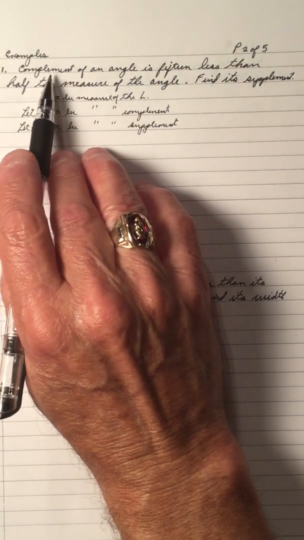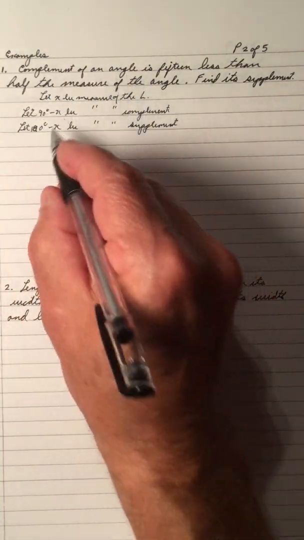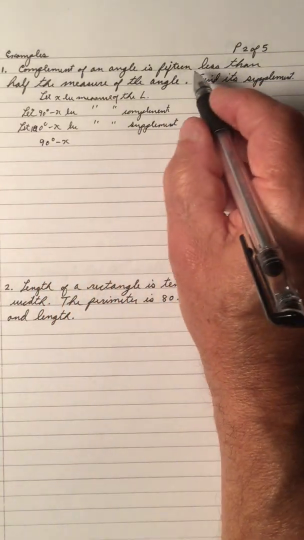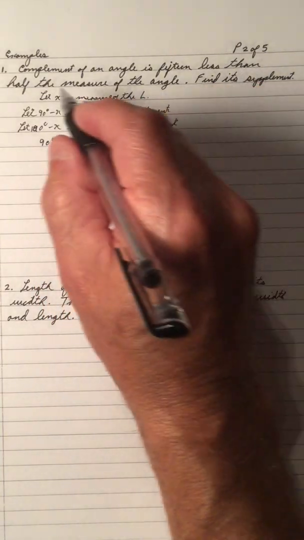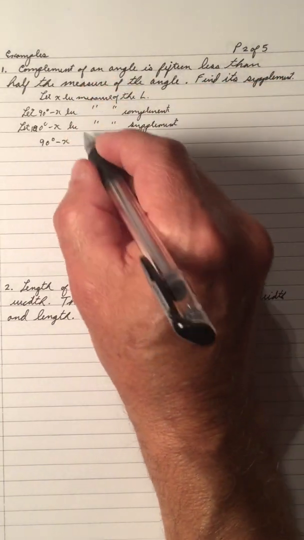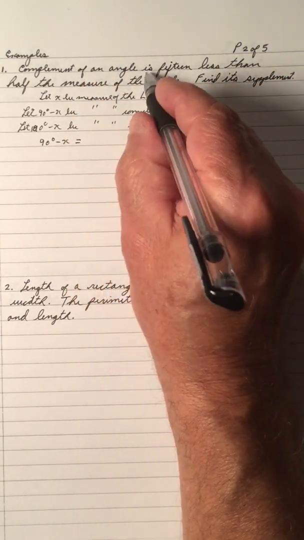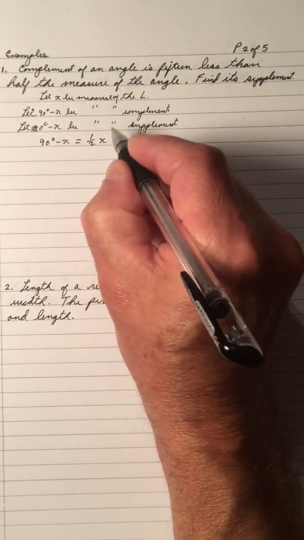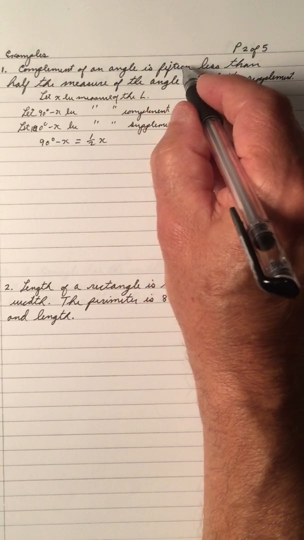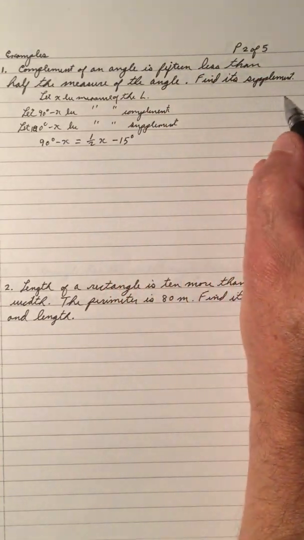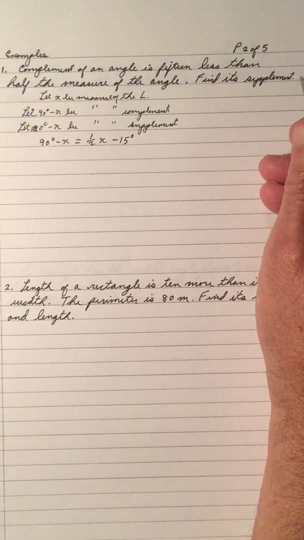So now we'll read: the complement of an angle. Well, that's 90 minus x is 15 less than half the measure of the angle. Notice less than reverses, so we have is the equal sign, half the angle, so that's a half x because x is the measure of the angle. 15 less than that is to subtract 15. So that's the equation. So let's solve it.